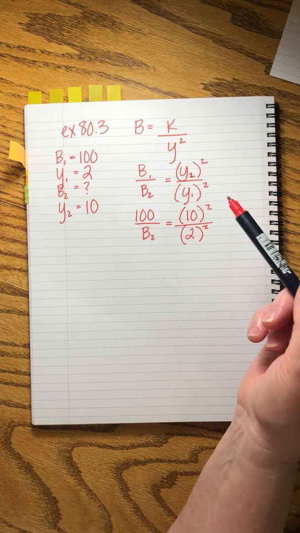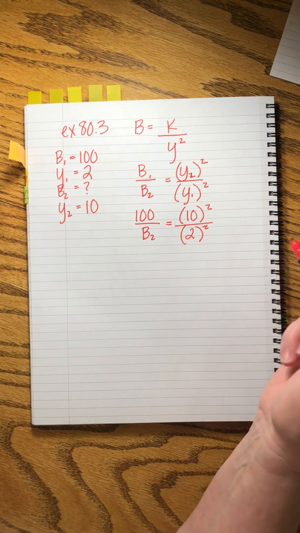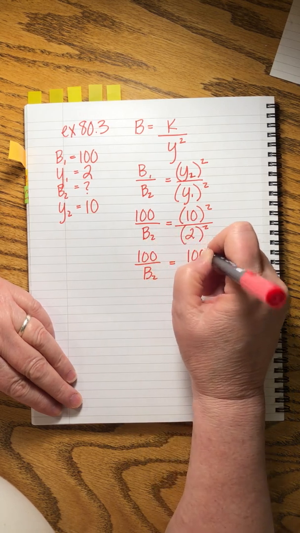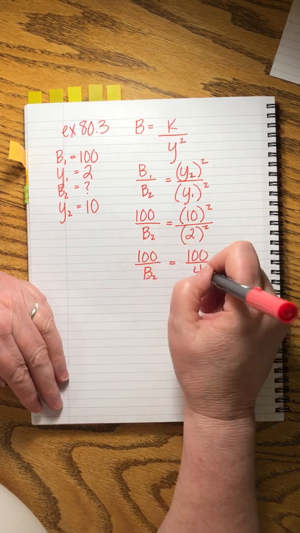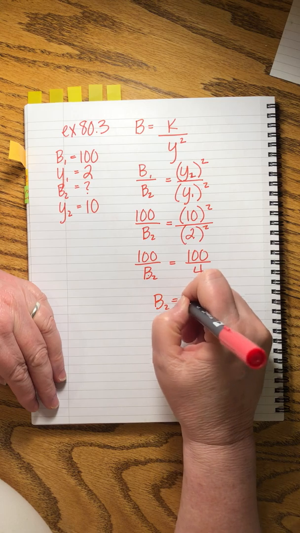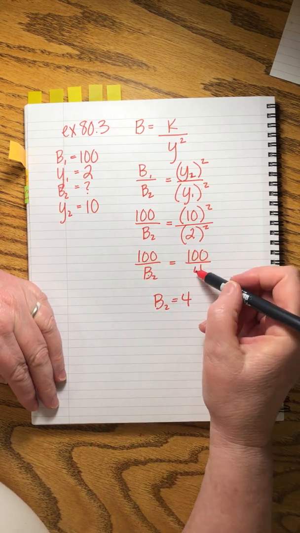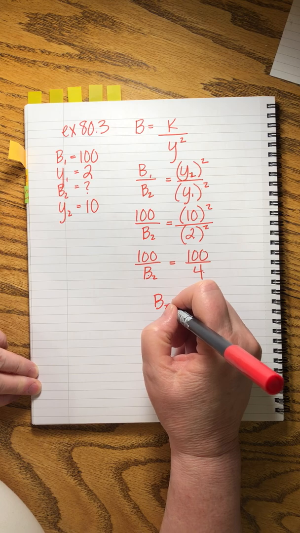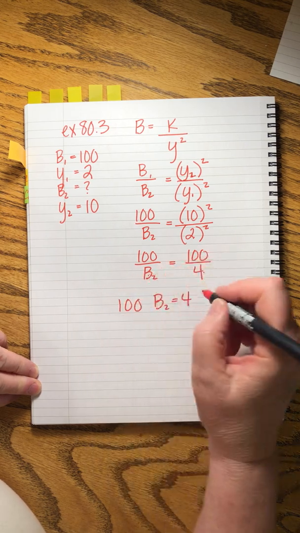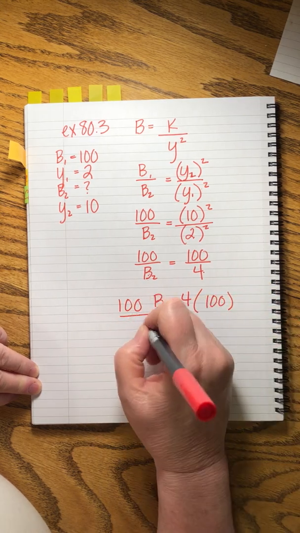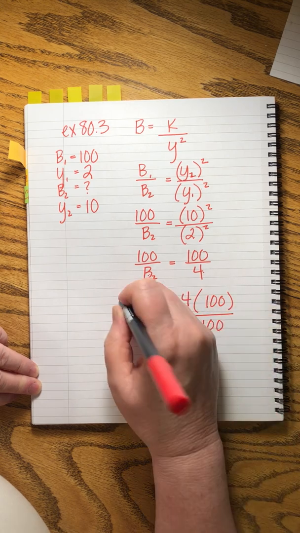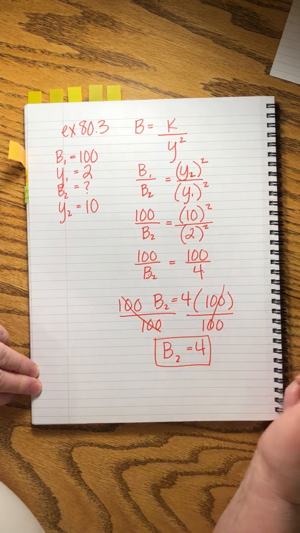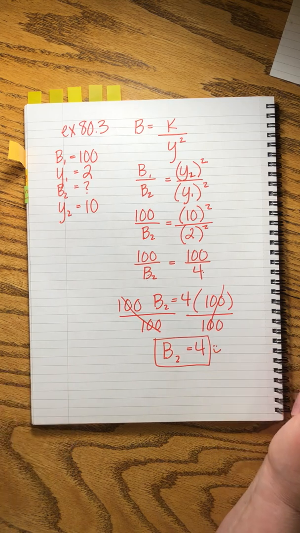So now let's multiply, and again, this is going to be one that's super easy to solve. Let's multiply these out. 100 over B2 equals 100 over 4. Well, obviously, B2 equals 4, right? If it's over 100 it's the same. And if we want to do it the long way, we can write 100 times B2 equals 4 times 100, and then we could divide both sides by 100. I'm doing it the long way here just to show you. Those cancel, those cancel. B2 equals 4. And guess what? Yay, that's the right answer.